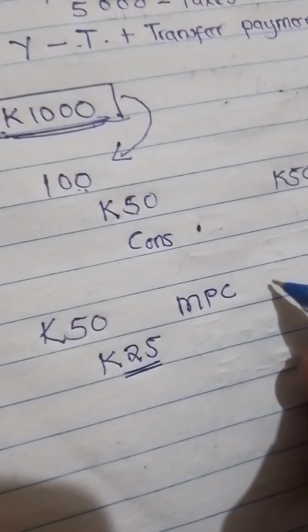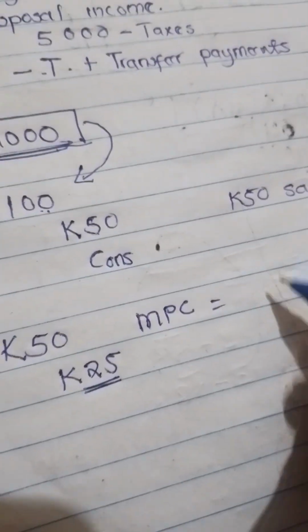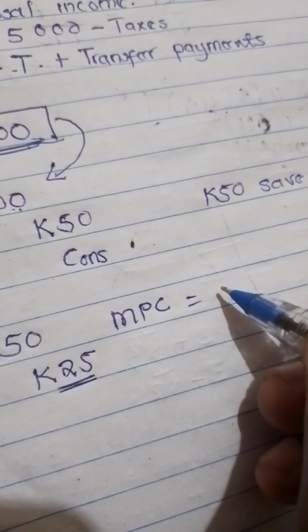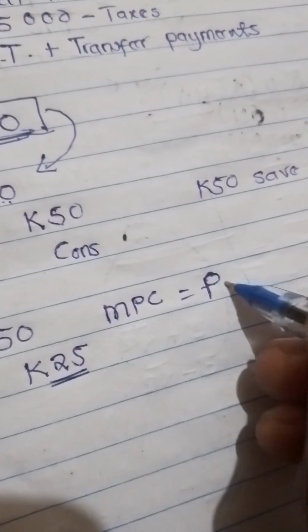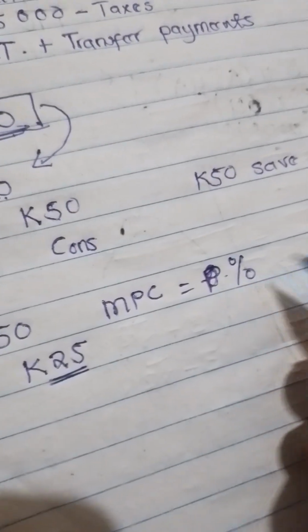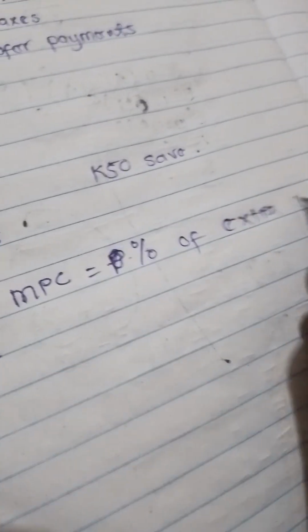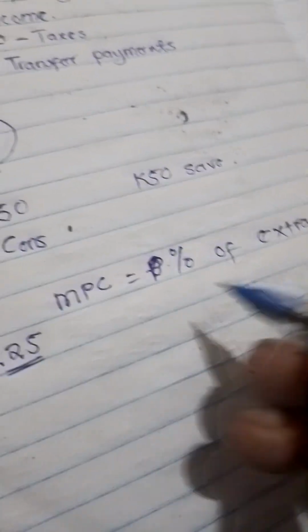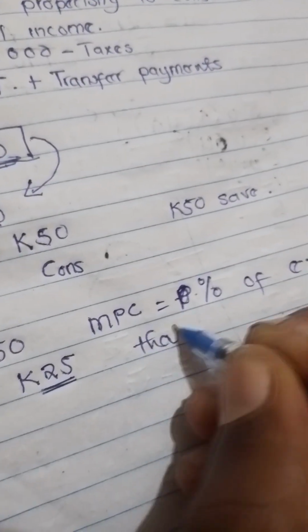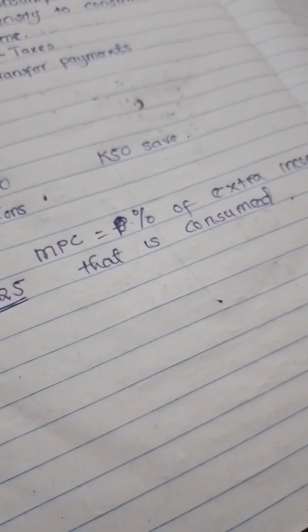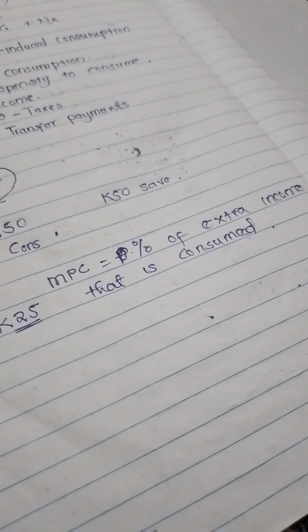MPC. So by definition, the MPC, or let me just give you a formal definition. It is a fraction or a percentage. Let me just write percentage. It is the percentage of extra income that is consumed. So here, when talking about the MPC, we're looking at how much of your extra money you are spending on consumption. So you say, I'm spending 50%.